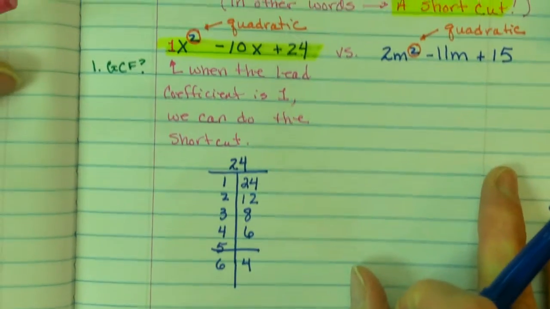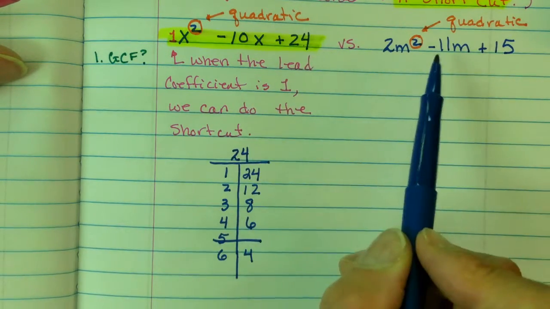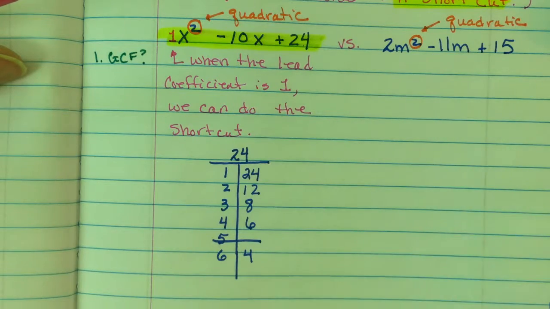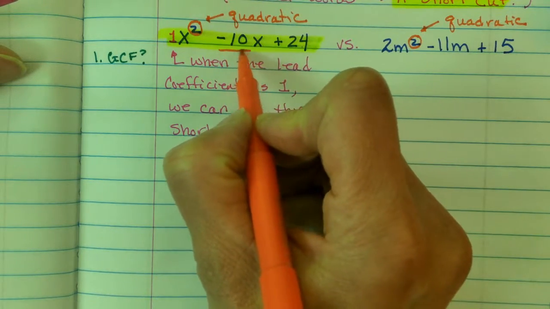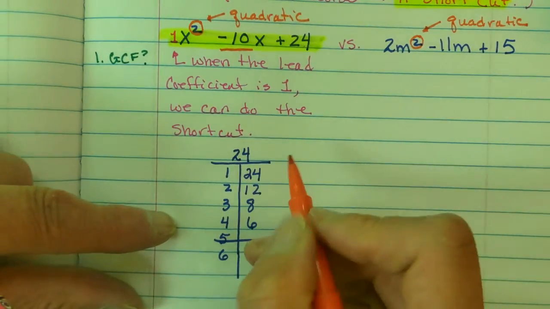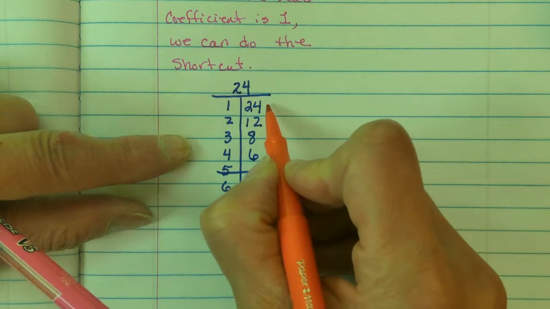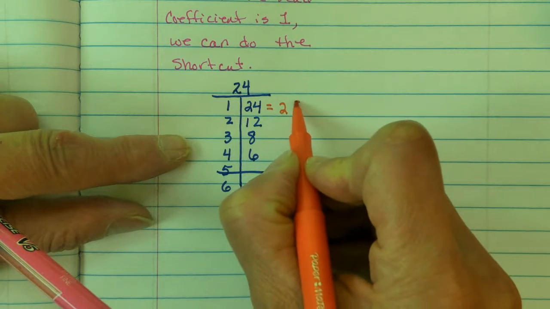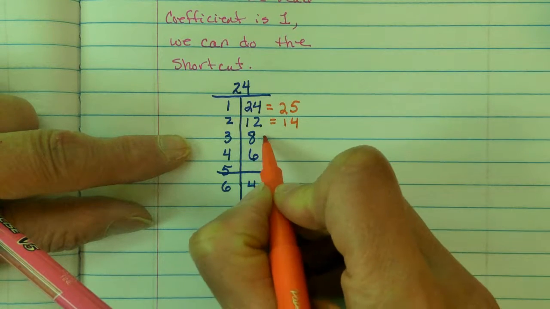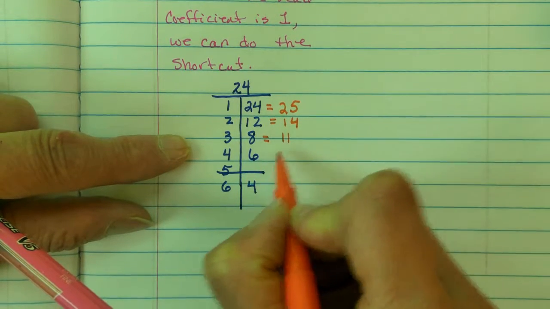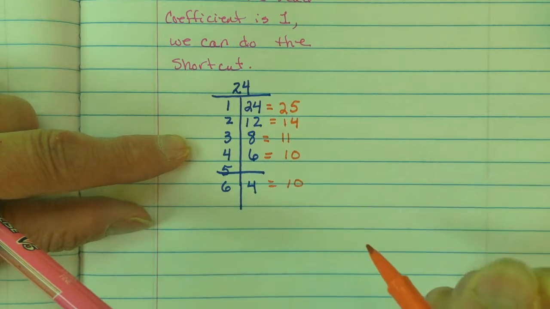Okay. So just like in the other ways that we factor, like we would do with this one, I'm going to look for what's my center term. My center term here is negative 10. So I have to add these up to equal negative 10. So when I add this, I get 25. When I add this, I get 14. When I add these two, I get 11. When I add these two, I get 10, and then this repeats with a 10.